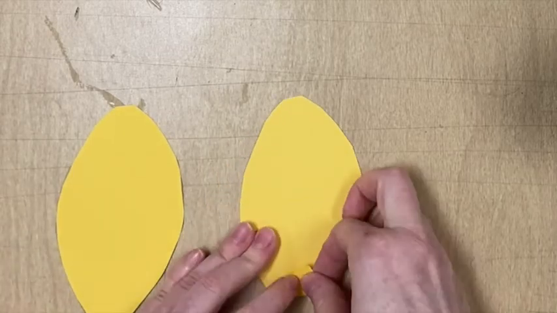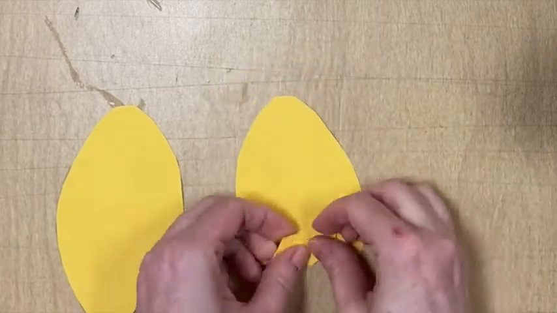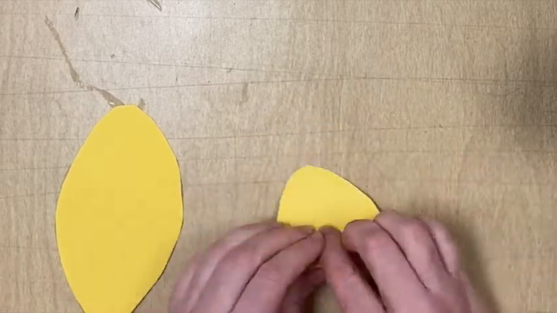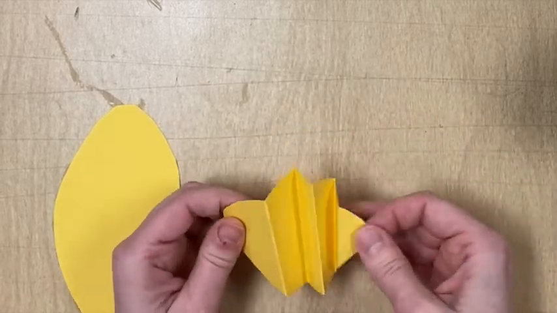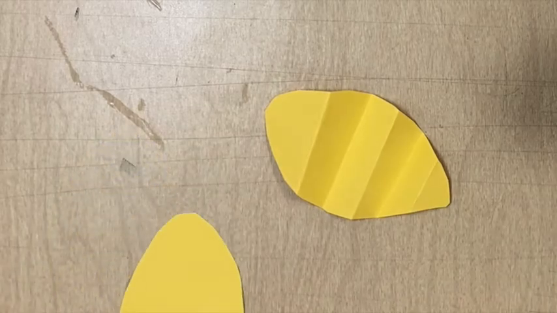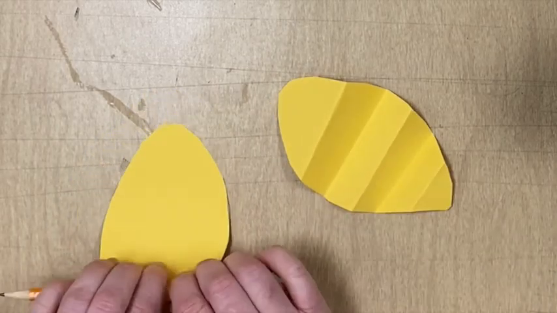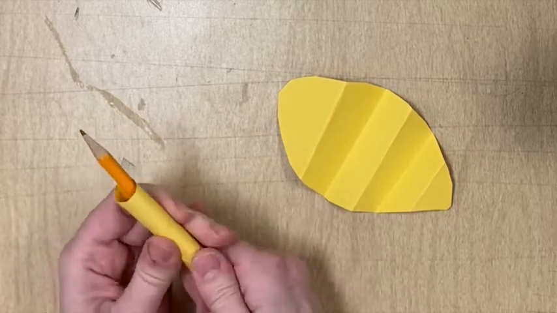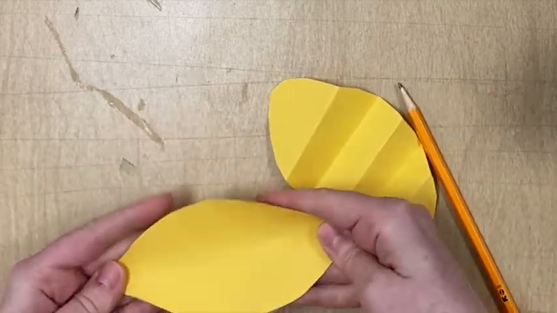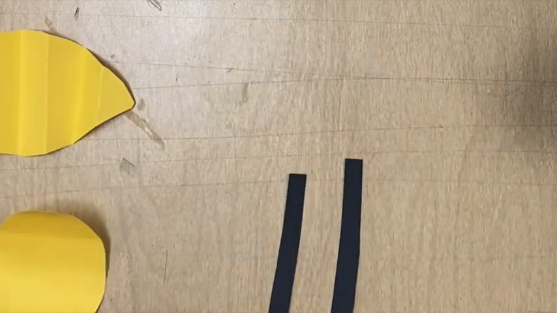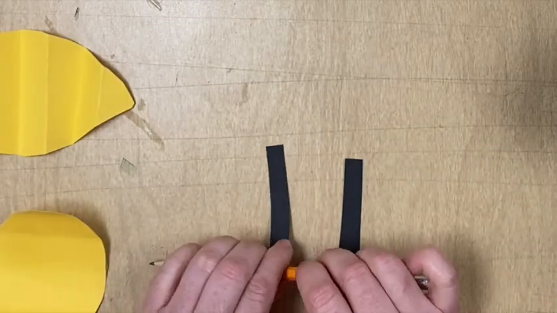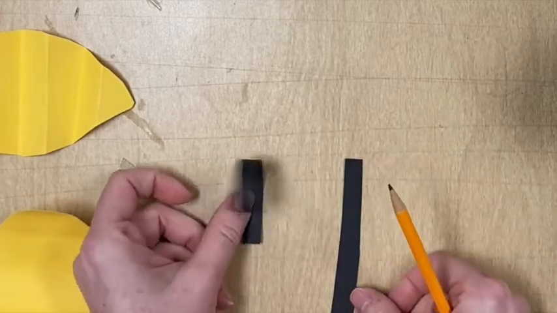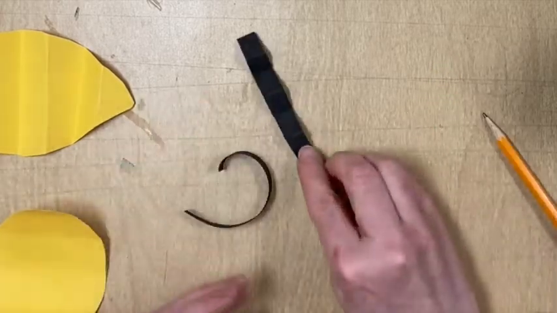Now let's talk about the wings. I have seen if you fold the paper into an accordion fold, which is just back and forth folds, it makes a nice dimensional texture. Or take a pencil and roll the wing around your pencil and it kind of curls up. You can do the same thing with antenna or legs. You can curl them or fold them.